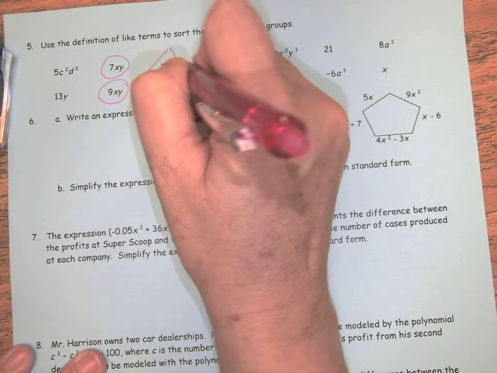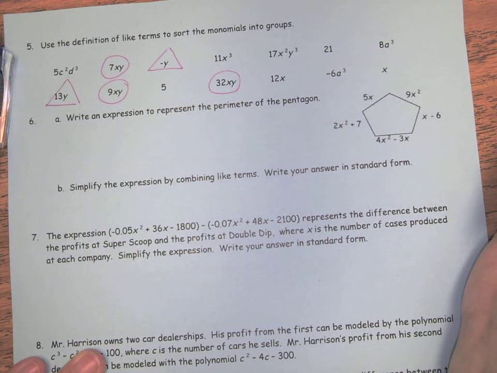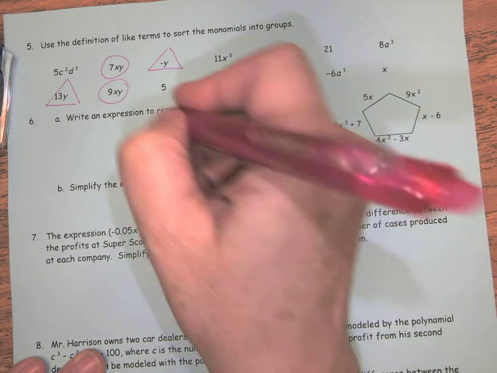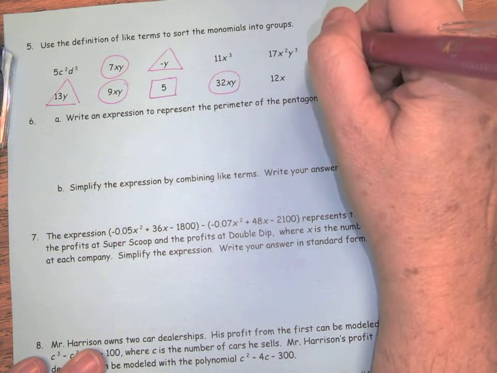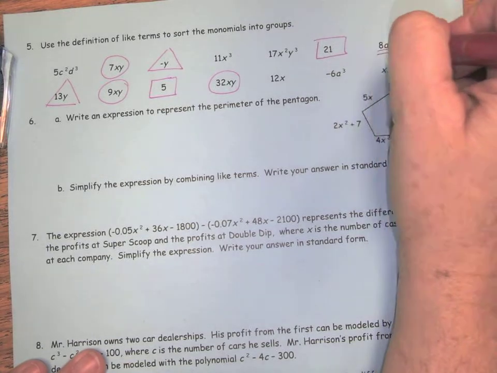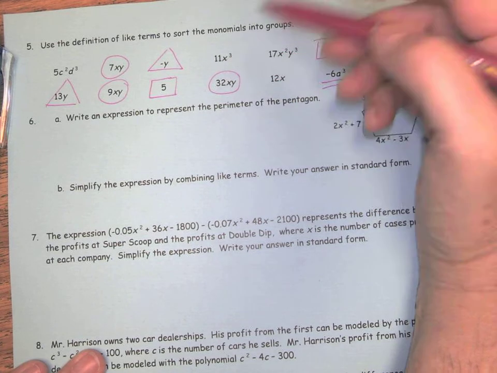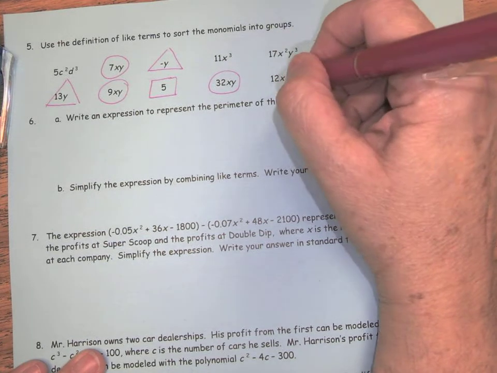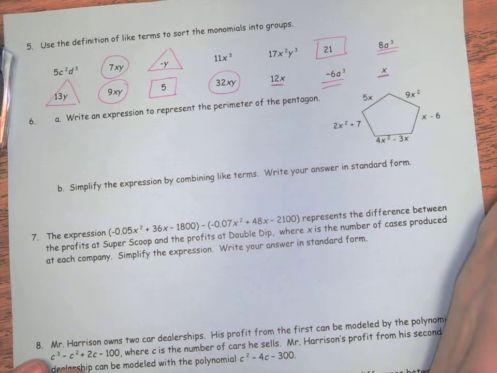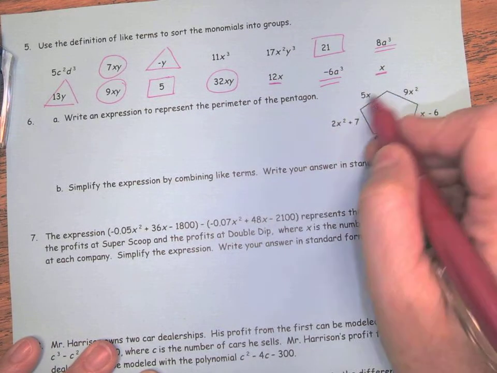Here's a y. I'm going to put a triangle around it. Here's a y. Those are like terms. I don't see any other y's. Oh, my constants would be like terms. I can always add constants together. Here I have an a cubed and an a cubed. Those are like terms. I don't have any more x cubed. It's not the same letter, so it doesn't go with it. And then I have x's. So that's how we locate like terms. Those are the only ones we can add and subtract. Now, if I want the perimeter of this pentagon, penta means 5, so it has 5 sides.